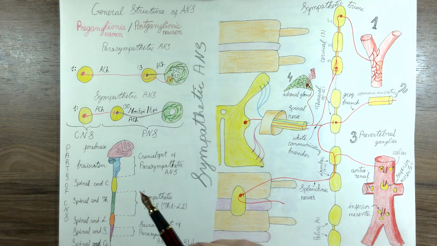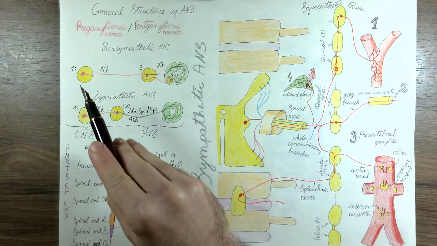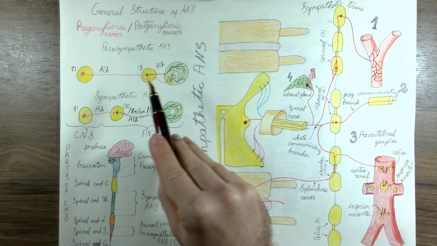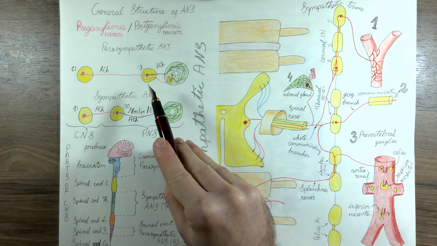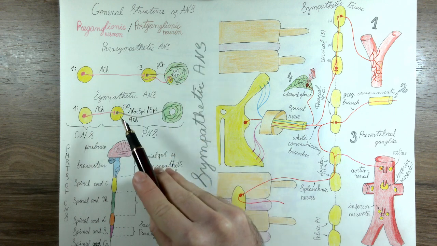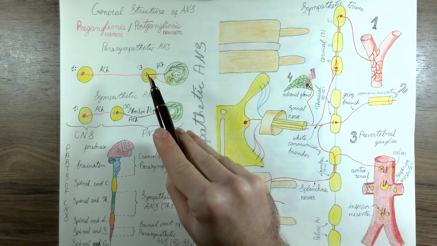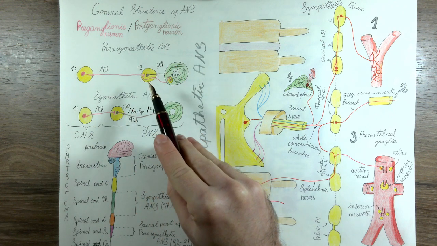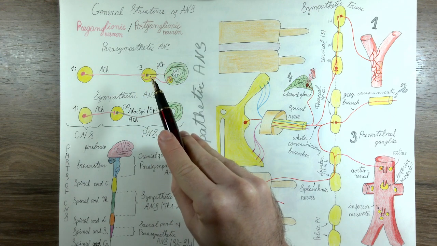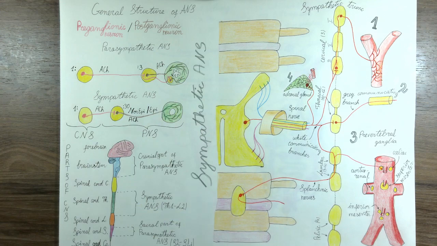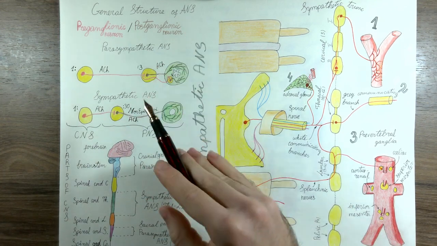postganglionic fibers. If you have a synapse in between a sympathetic preganglionic neuron and postganglionic neuron, that's a sympathetic ganglion. And if in the ganglion we have the bodies of the postganglionic parasympathetic fibers, these are the parasympathetic ganglia. In general, these are the main similarities.